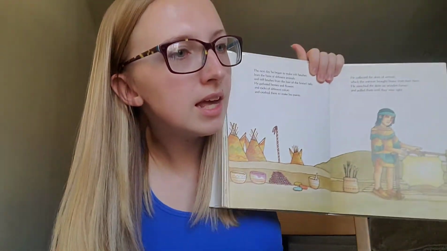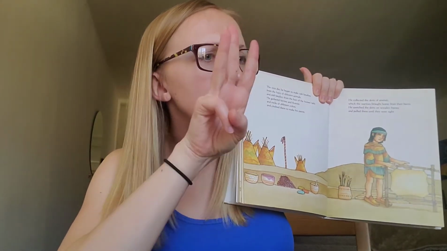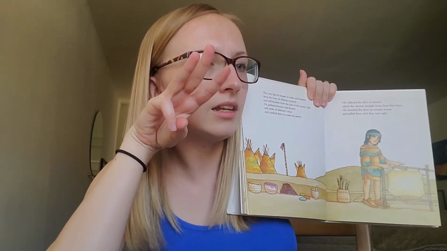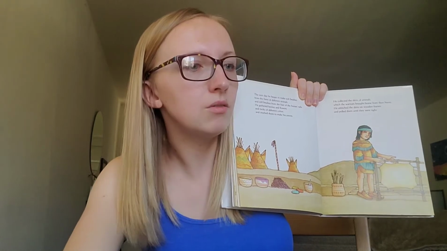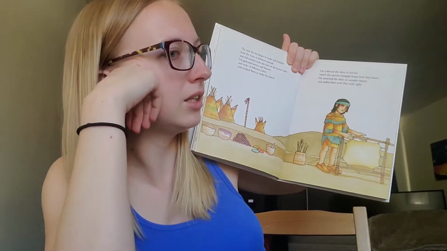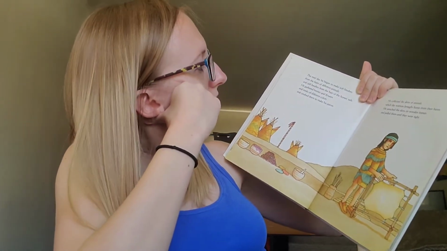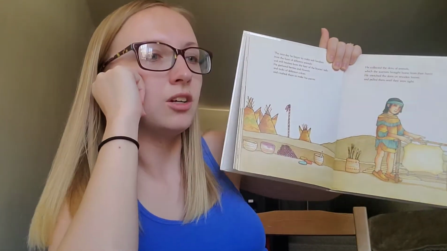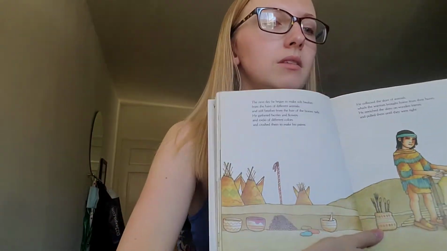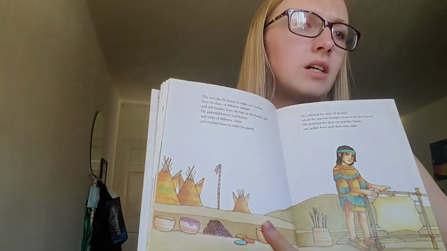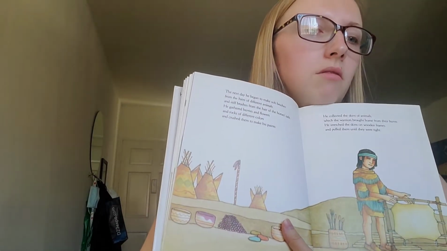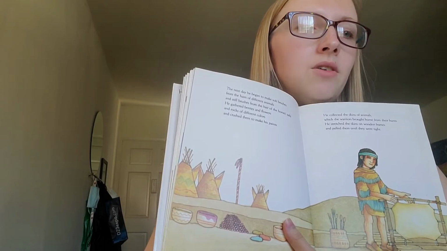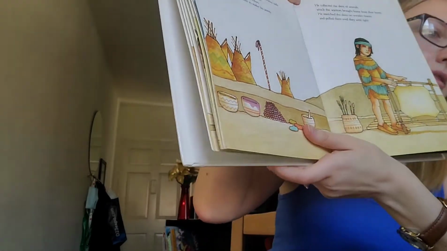So what's something that he's making into paint? There were 3 things that he collected to make into paint. What's something he collected? Let's listen. He gathered berries and flowers and rocks of different colors and crushed them to make his paints. What's something he went to collect to go make paint? What did he collect? Naoki.